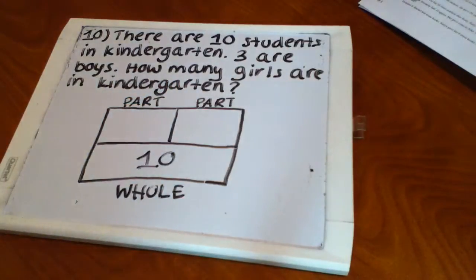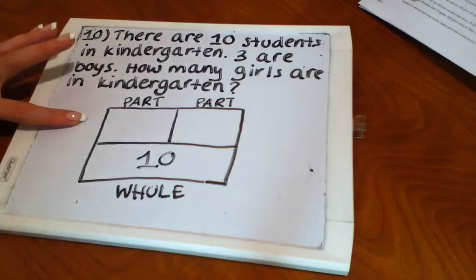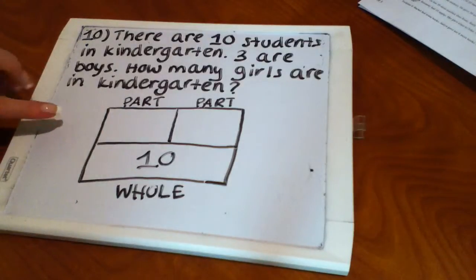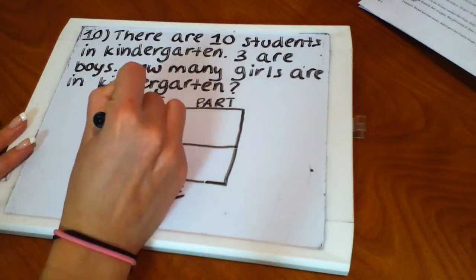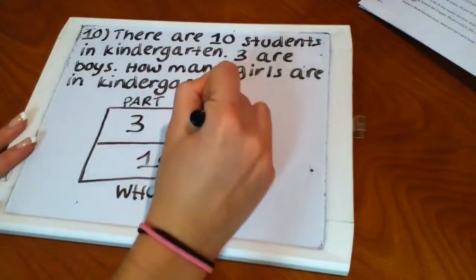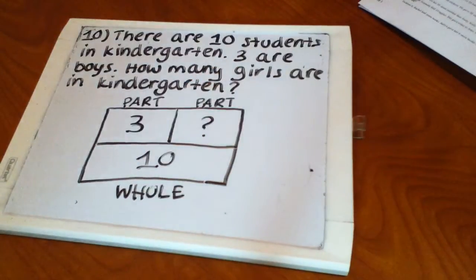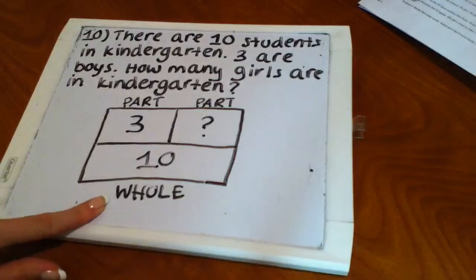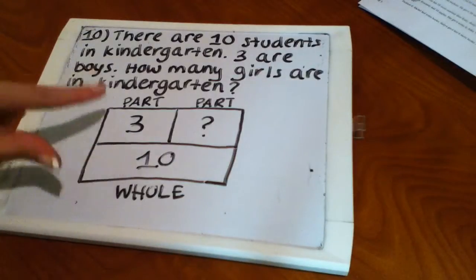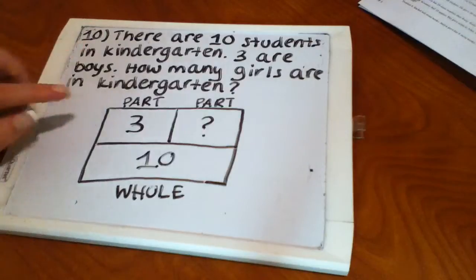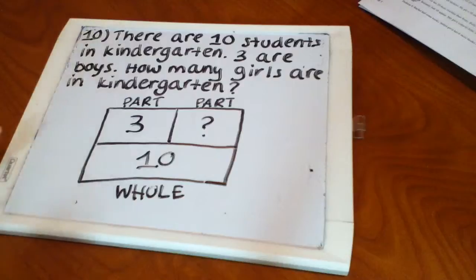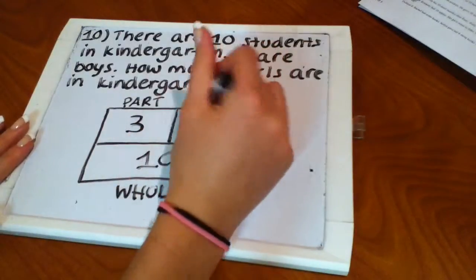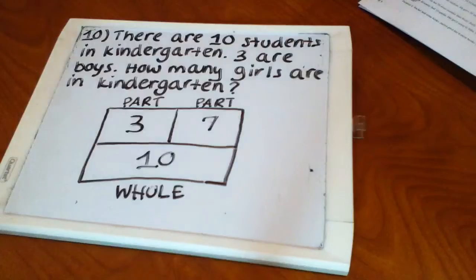And then it's saying there are 3 boys. How many girls are in kindergarten? So clearly the problem is dividing the kindergarten up into girls and boys. So we're given 3 boys, and then we don't know how many girls. So all we need to do is look at our whole, which is 10, and we already know one part, which is 3. So what do we have to do to go from 3 to 10? Well, we add 7. So the other part of this problem would be 7. So the answer would be there are 7 girls in kindergarten.